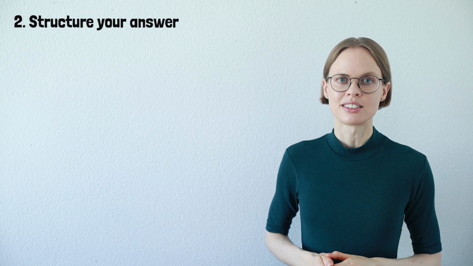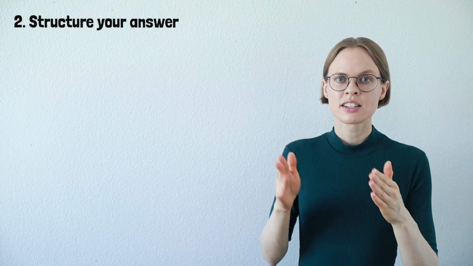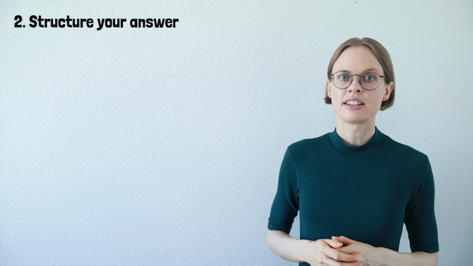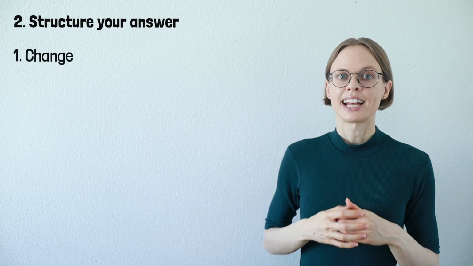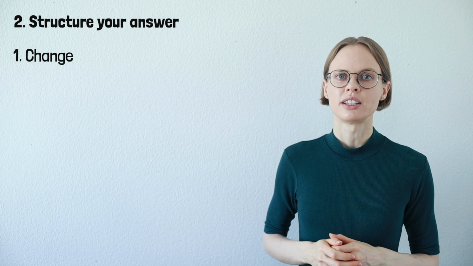The second thing that you need to do if you want a high score in Task 2 in TOEFL Speaking is to structure your answer. You must deliver a well-structured answer that makes it very clear what you are talking about. So let's have a look at how you should structure your answer for Task 2. First, you need to state the change that the announcement is talking about. And now, this is very important, guys.